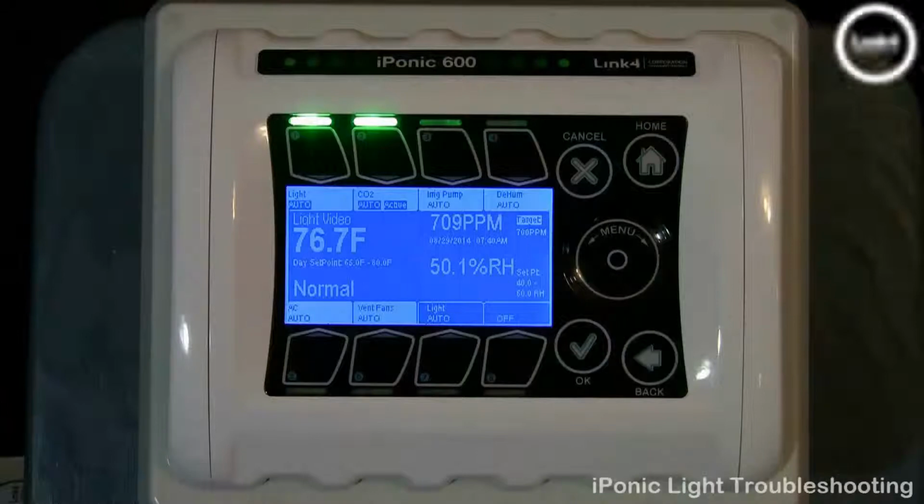In this video, we will be troubleshooting light issues with the iPonic controller. If you are experiencing, for instance, my lights will not turn on or they will not turn off when they're supposed to, or they don't work at all no matter what I do, it's time to take a step back, view the programming, and identify indicators causing this dilemma.